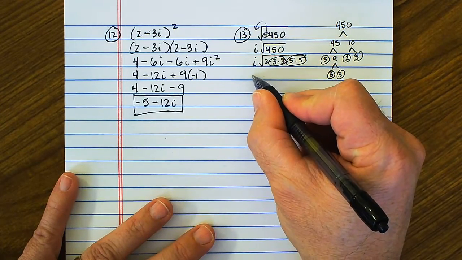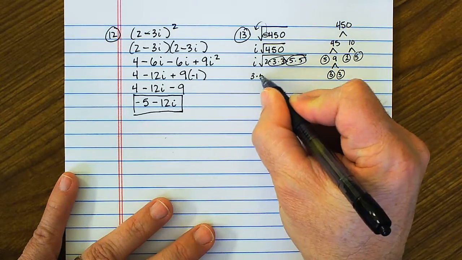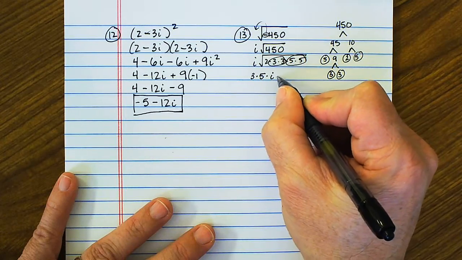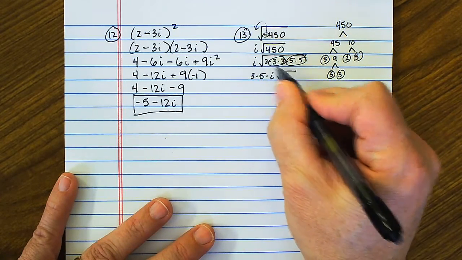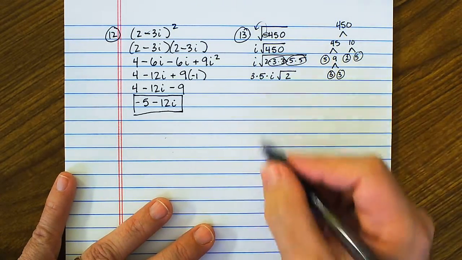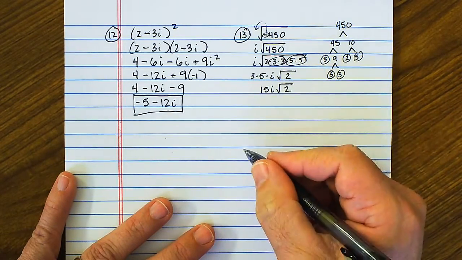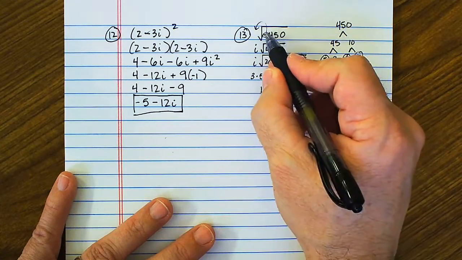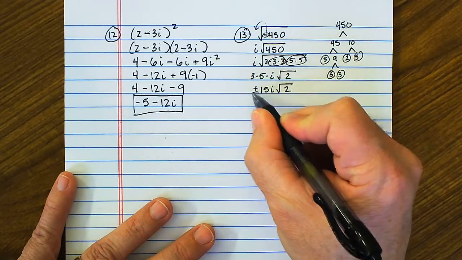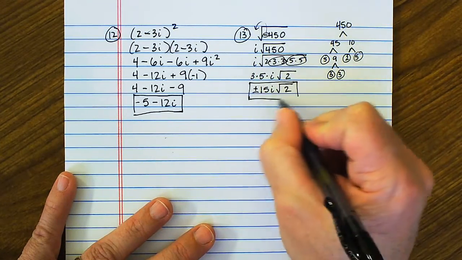So they come out, so I have basically 3 times 5 times i, and then underneath I still have this 2 that didn't have a partner. 3 times 5 is 15i, and then yes, things came out, even right here, that minus came out, so at the end, I'll tack that plus minus sign on the front of it.